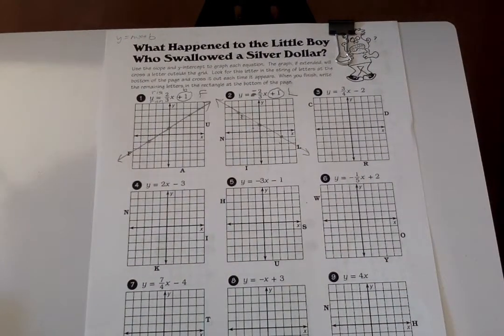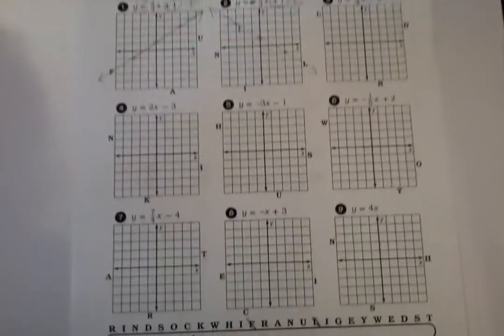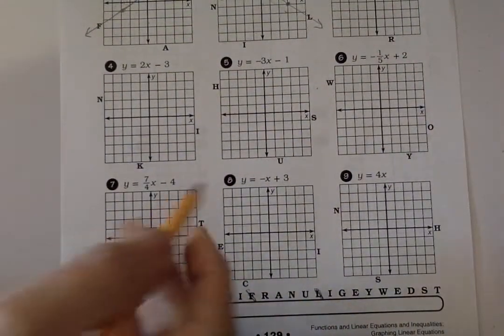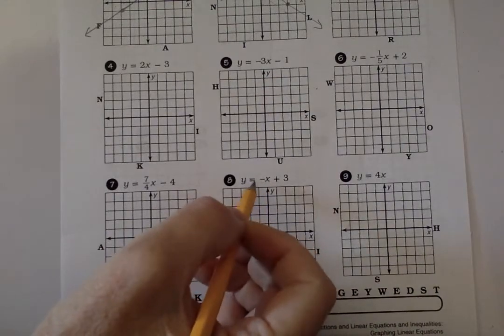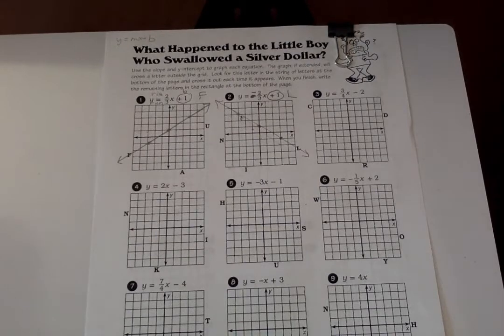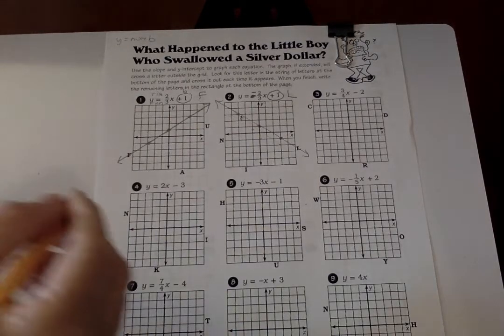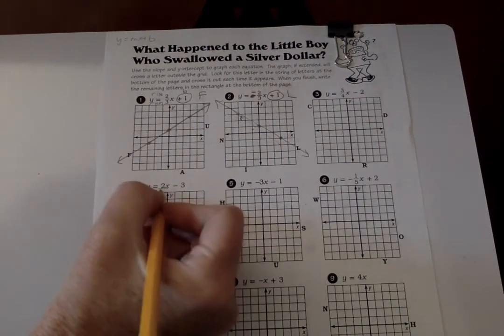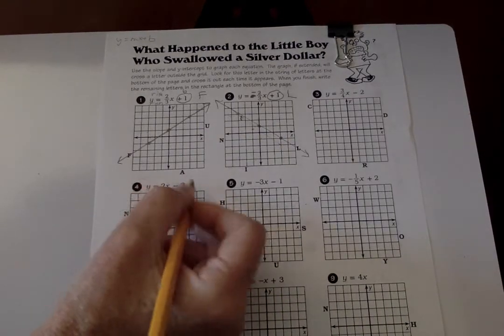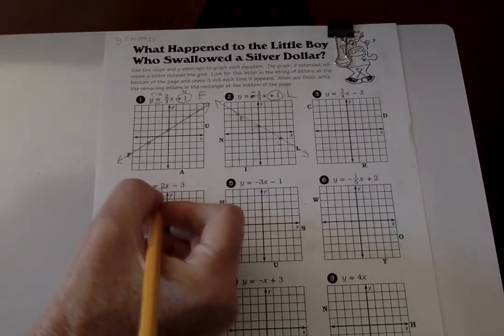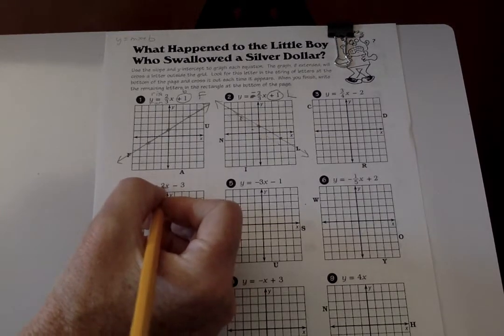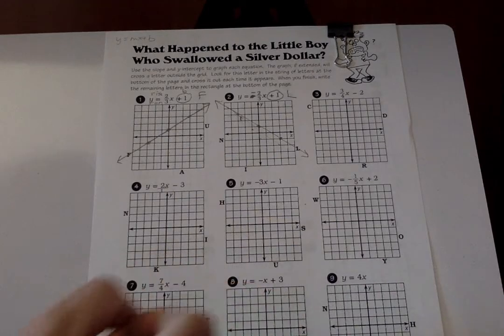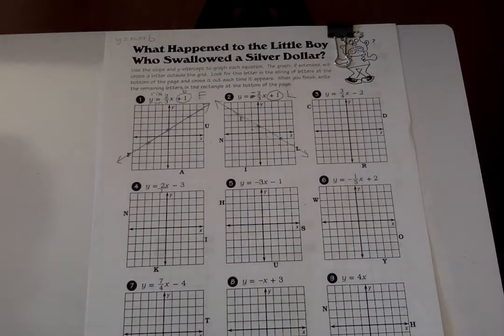Okay, a couple of other things you need to know down here towards the bottom. Actually, let me address one other thing. On number 4, when it says 2x, it should be 2 over 1, and that will help for when you graph this, okay? So again, if it's a whole number, put it over 1. You know to rise this many, run this many. And I'm not going to do that one. I'm just going to give you a couple more hints on here.